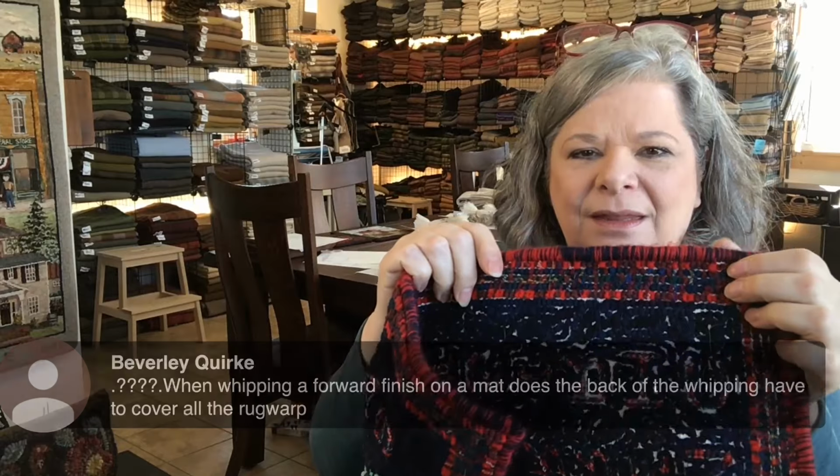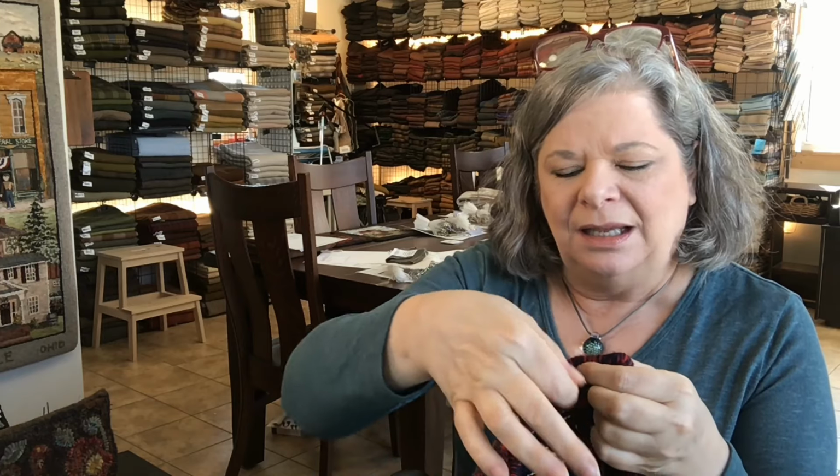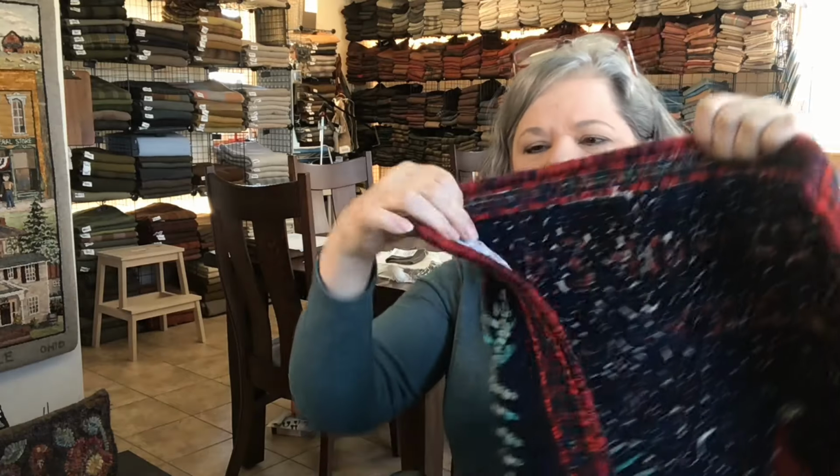So does it cover all the whipping? Yes, but that's because where you stick the needle is down there between the bundle that you're doing and this, and it's going out and through. So I don't know how you would do it without covering all of it, unless you don't have it prepped properly. That would probably be the only time. And all I can say is, reread those instructions.